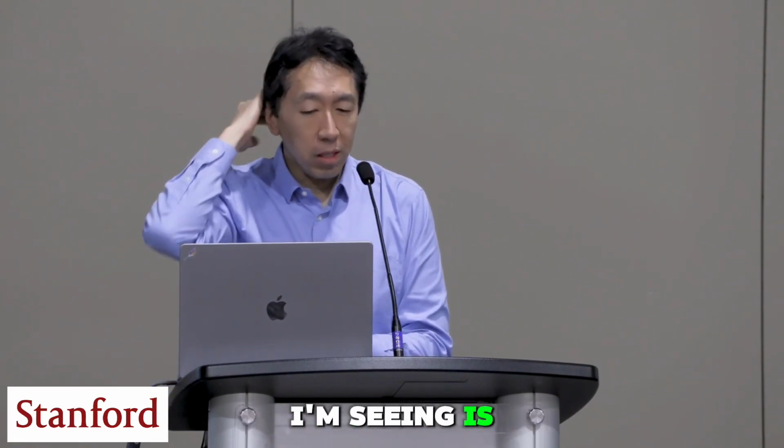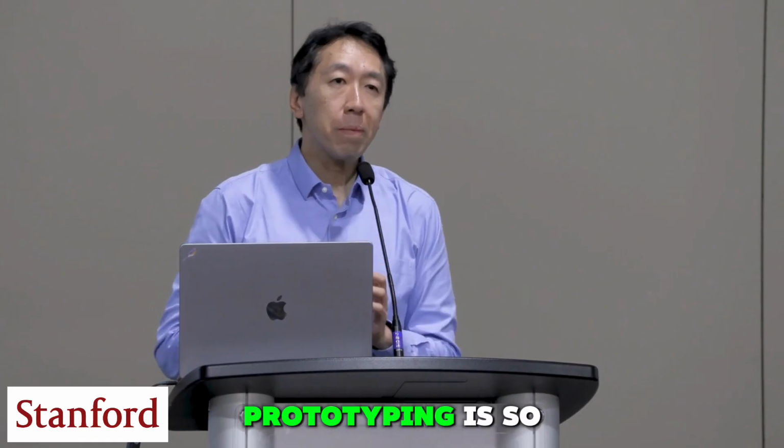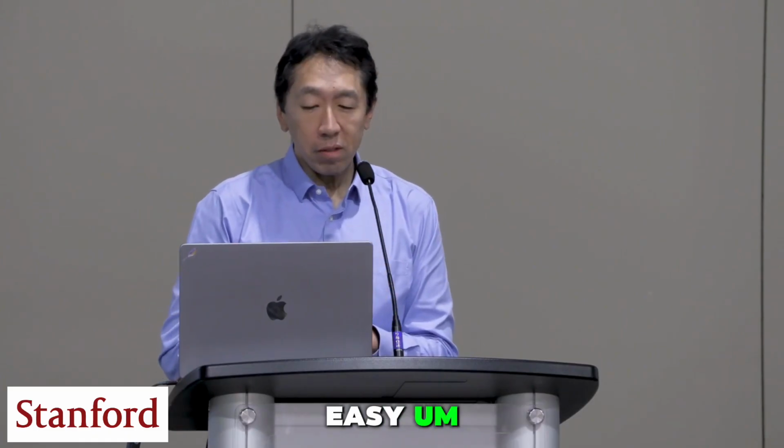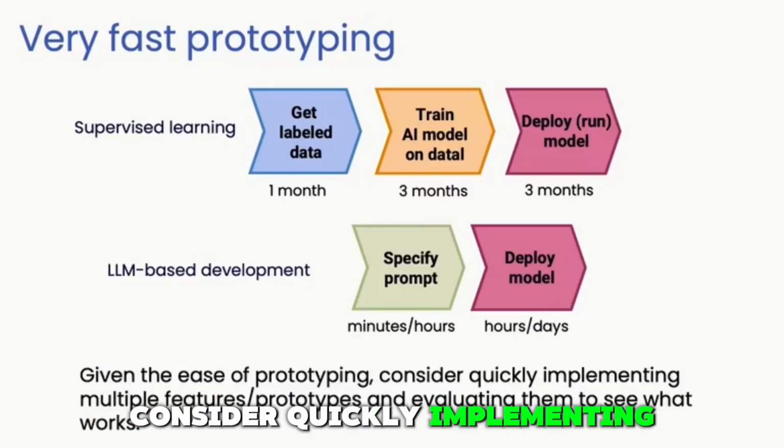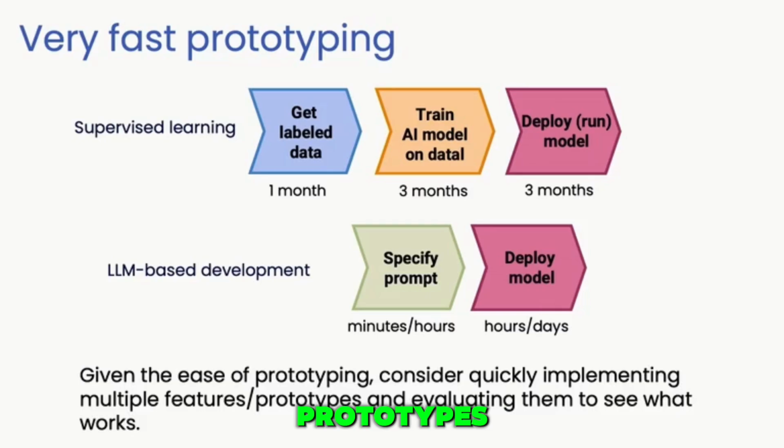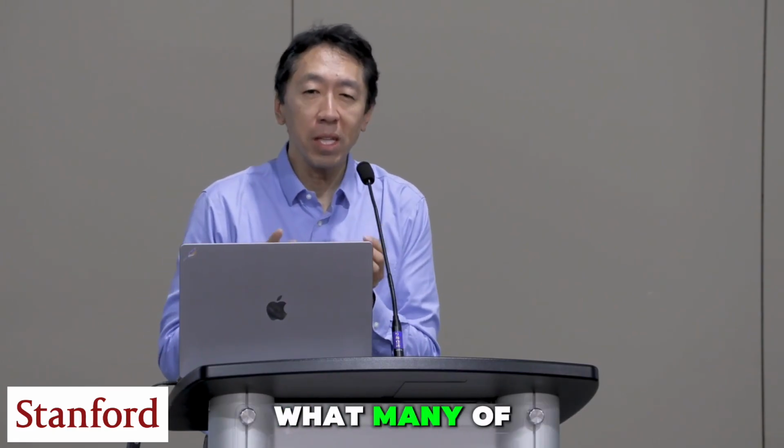In fact, one design pattern I'm seeing is that given that prototyping is so easy, consider quickly implementing lots of features or lots of prototypes and then evaluating them to see what works, right? So if it takes you 6 months to build something, then better do careful user studies, have product managers, make sure it's really valuable, then you build it, then you ship it, and boy, let's hope that 6 months of investment pays off, right? That's what many of us used to do.